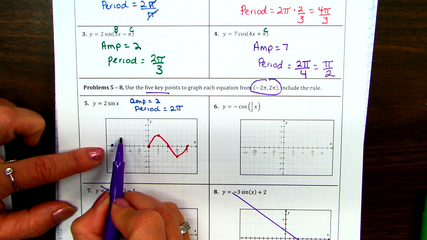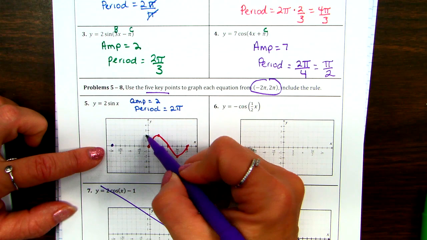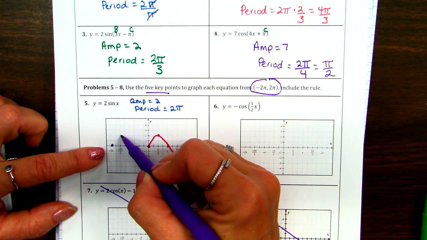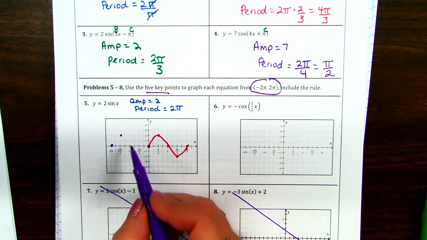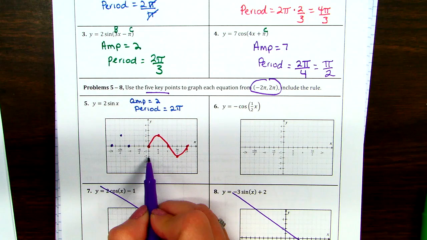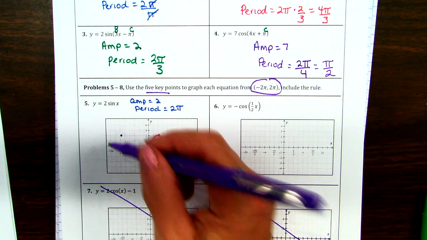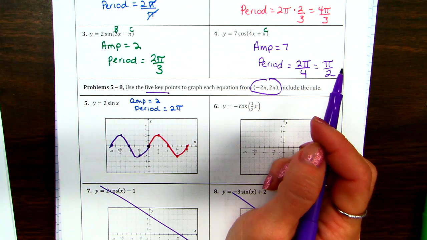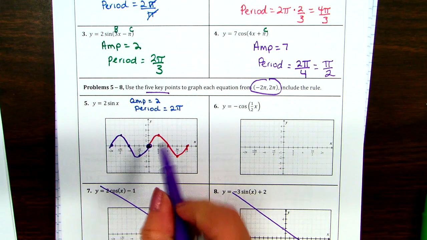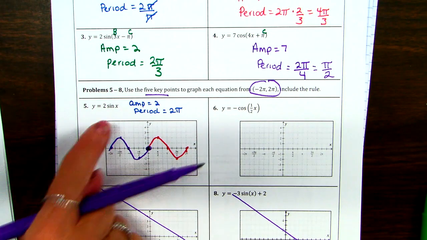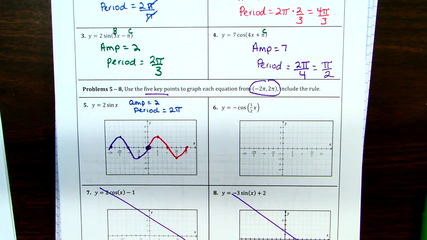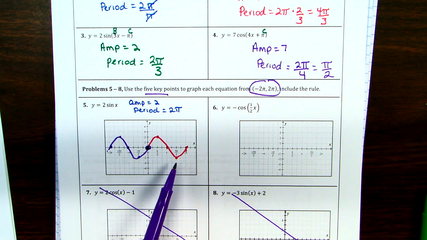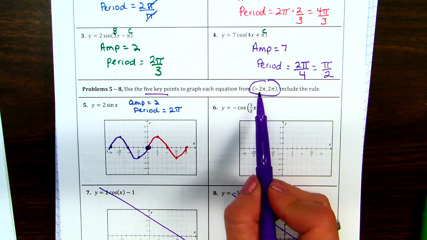Middle. Sorry if I'm not hitting 2. It's so hard for you to see. I hope that's 2. Middle. Up, middle, down, middle. So it just repeats, and that's an example of an odd function. Opposite quadrants are exactly the same. Okay? So from negative 2 pi to 2 pi, how many cycles did we graph? 2. That is 2 cycles, because we had to fill that space.